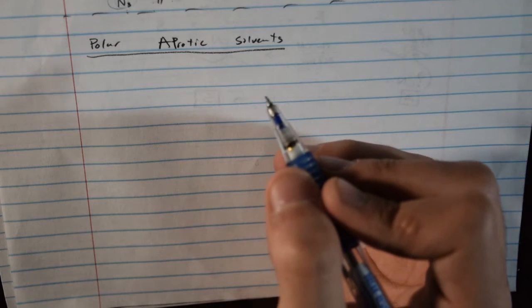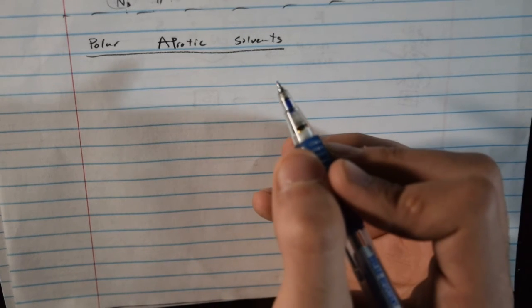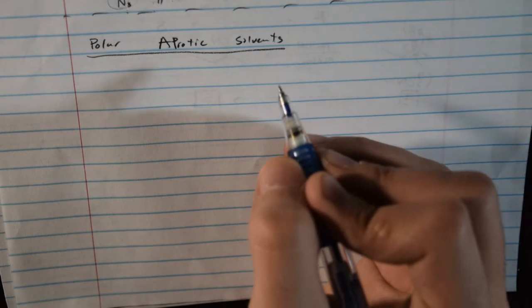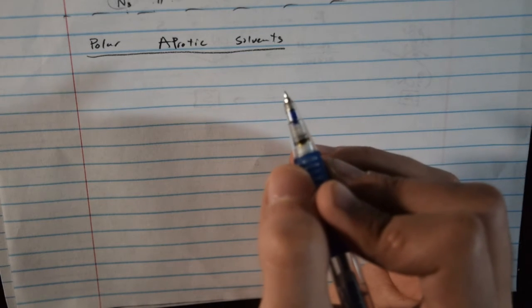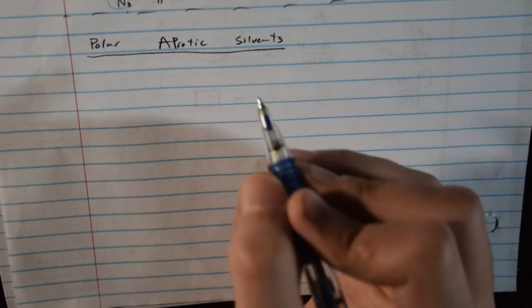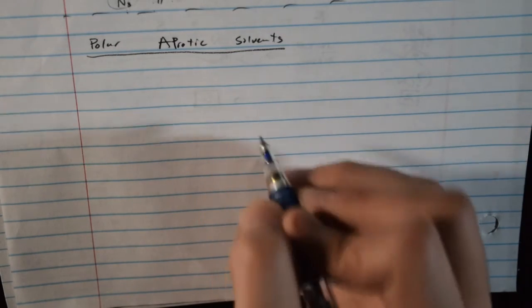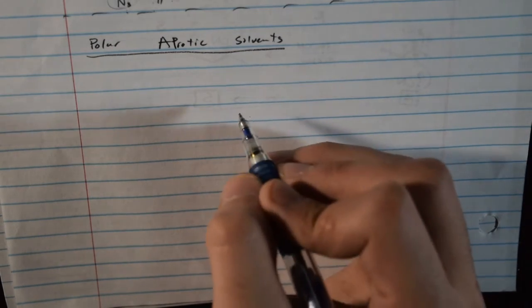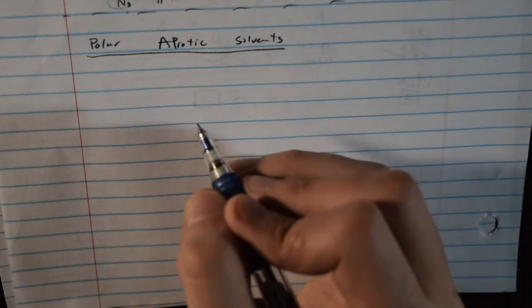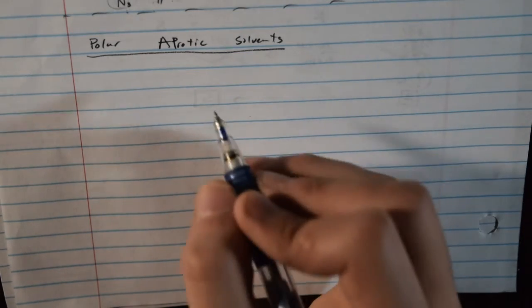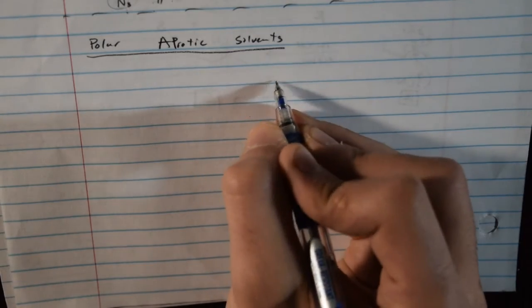The easier term to understand is that it's a solvent that has one end that's negative and no strongly positive end. It's polar, it has a positive and negative end. However, the positive end is not that strong. The negative one trumps it.